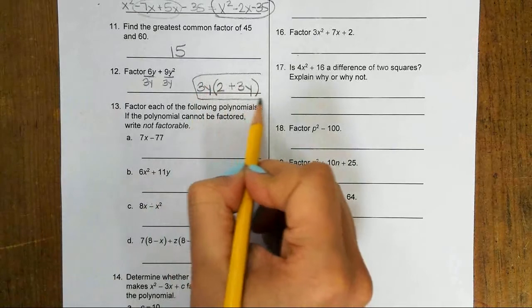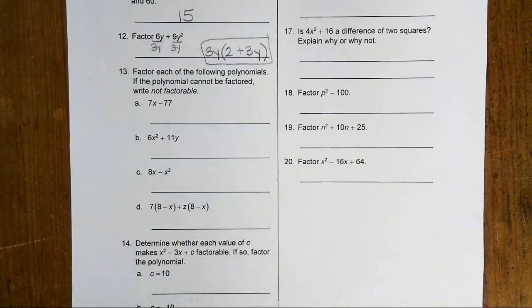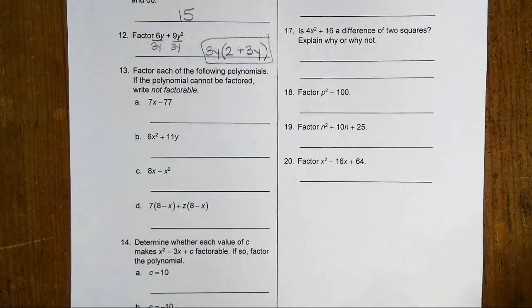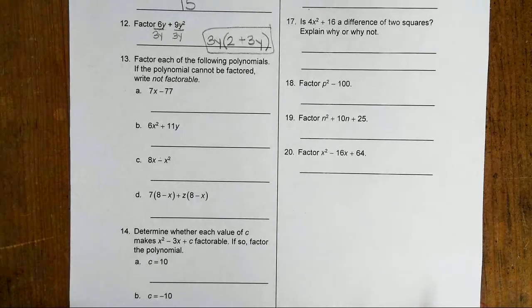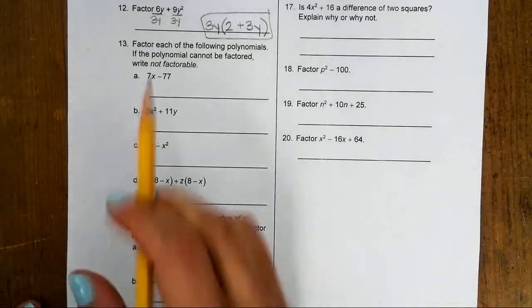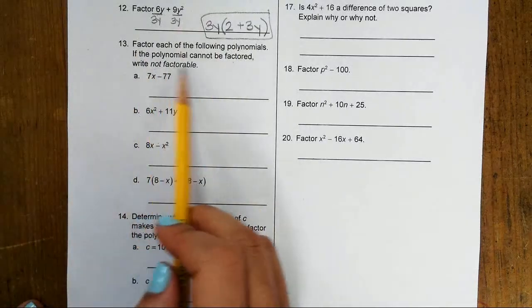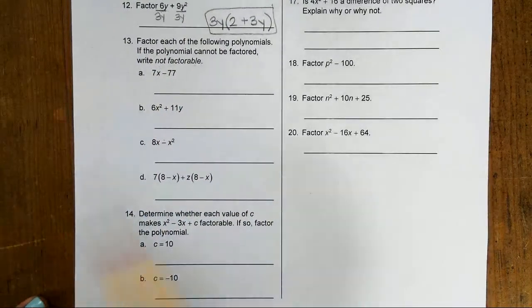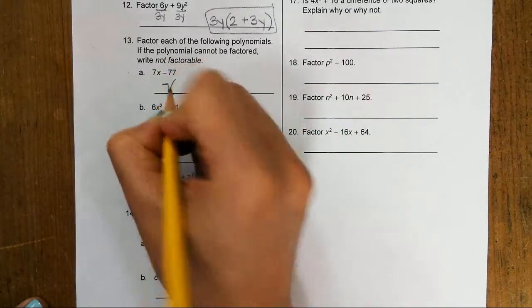Okay, now again, some more factoring for you. And I know I'm going through these kind of quickly, but again, this should be more of a review. And I just wanted to do some examples for you. And I also don't want this video to be 1 million minutes long, and we're pushing 10 minutes now. So over here, it's asking me to factor them, and if they cannot be factored, then to simply write that it is not factorable. So between 7 and 77, I know that I have a 7 in common.